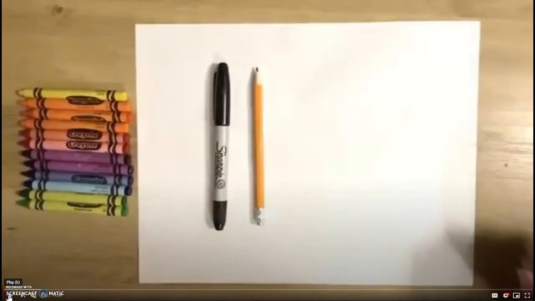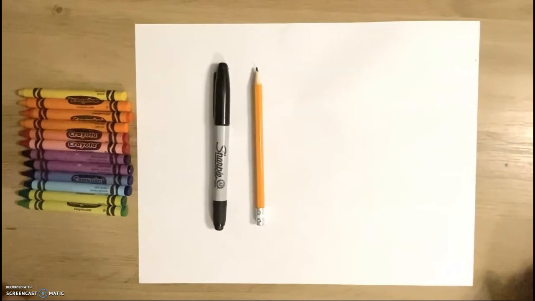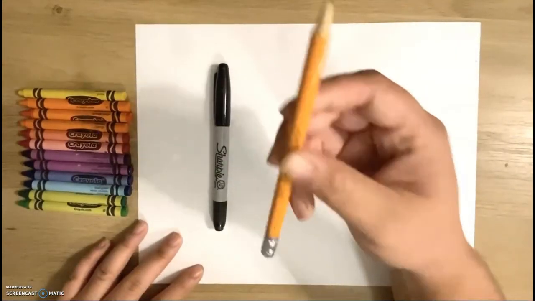Hey there everybody, I'm going to get started now showing you step by step how I created my color wheel mandala. So the first thing I grabbed was a piece of paper. I also have a pencil to sketch out my design with, and I grabbed a black Sharpie to do the outlines with.